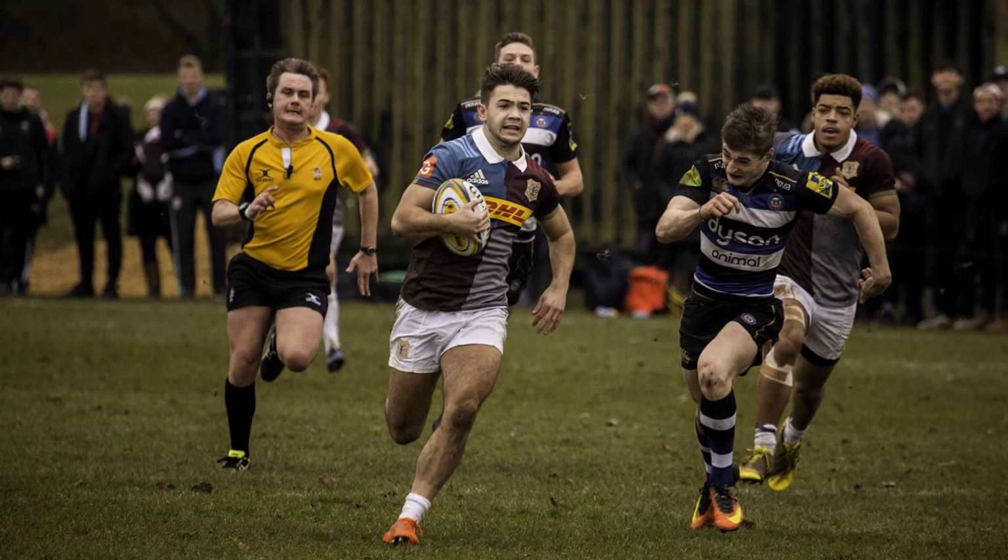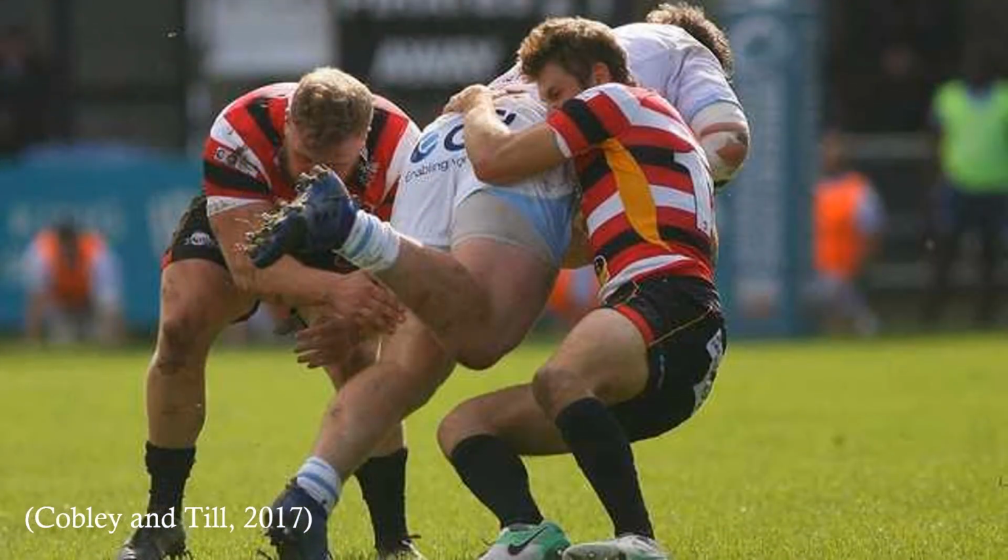The relative age effect process often evens out at around the age of 17, according to Cobley and Till in 2017, who studied participation trends in youth rugby league players. The lesser biologically developed players began to adapt and learn new methods to deal with the more physically developed opponents.